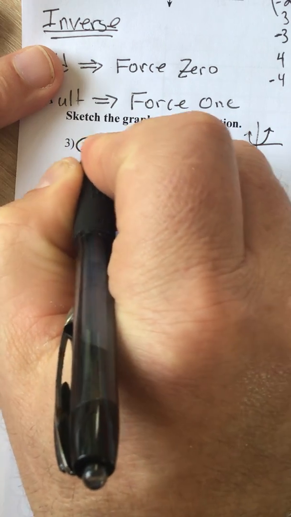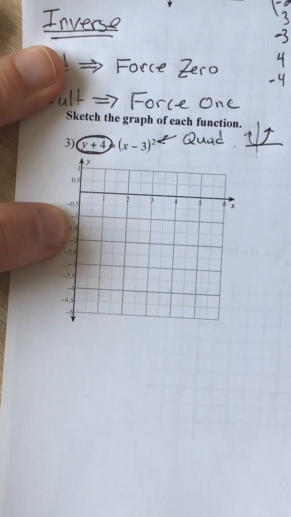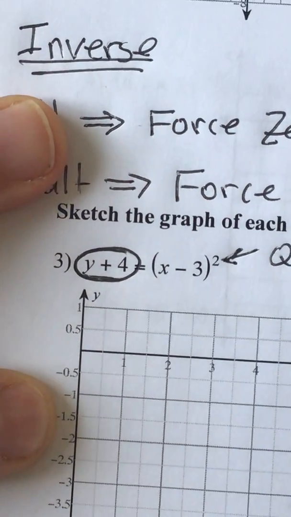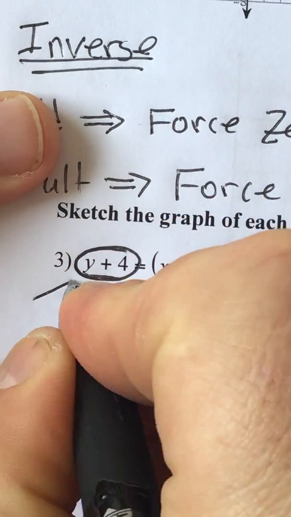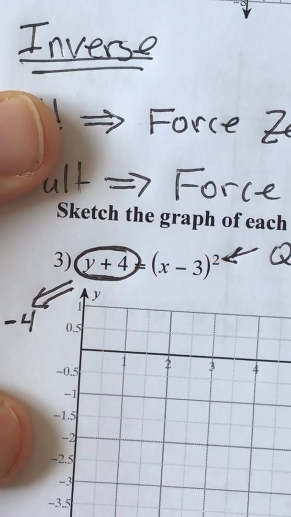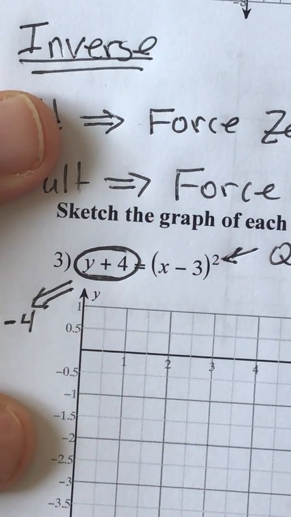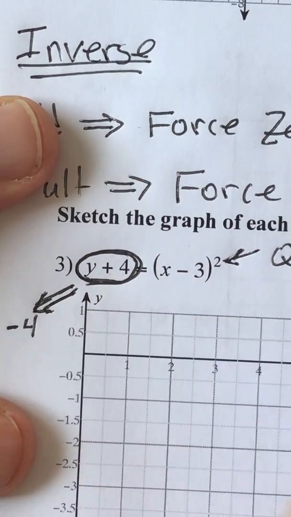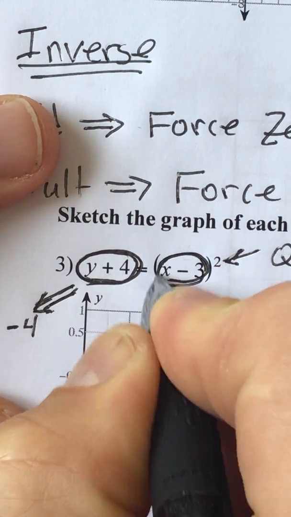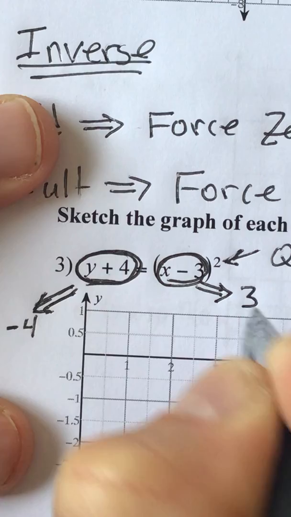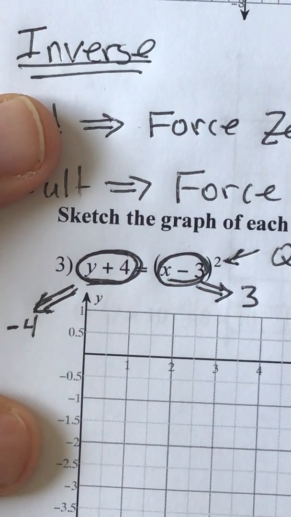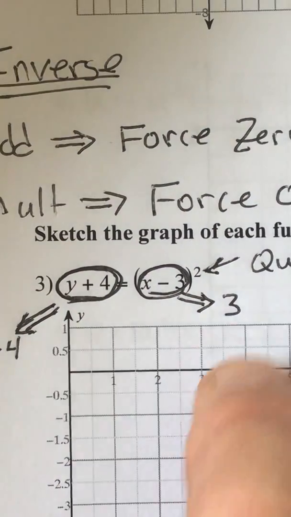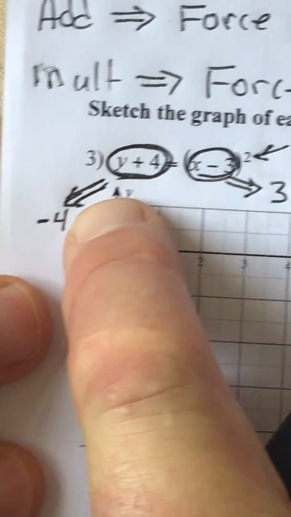Okay, well, it's the inverse of that. So here's the y package. This is the y shift. Okay, so it's an addition kind of problem. So the inverse of that is -4. So the shifts are always the inverse of the package. So the y package's shift has an inverse of -4. The x package shift has an inverse of +3. The shifts are always the inverse of the variable. So that's the new vertex now. The x is 3 and the y is -4.